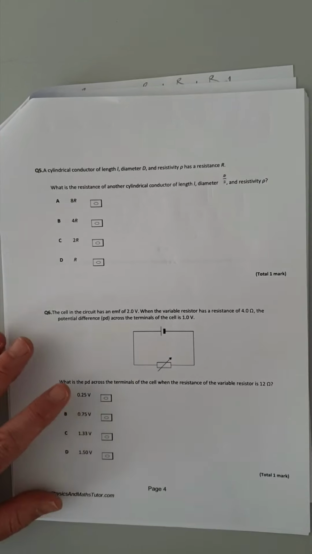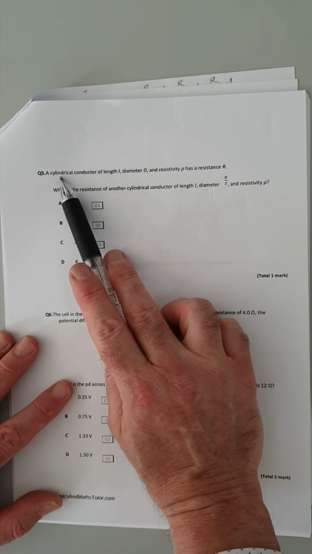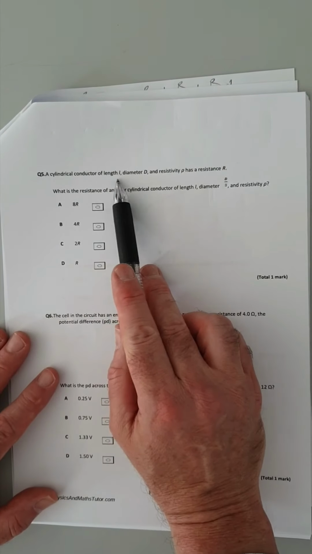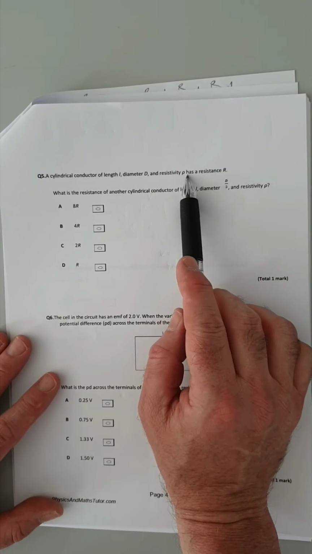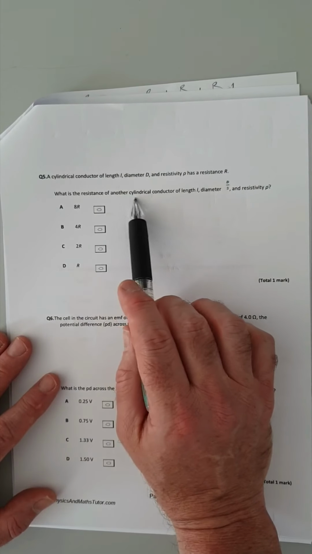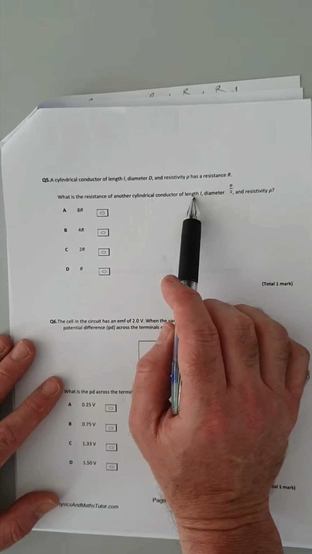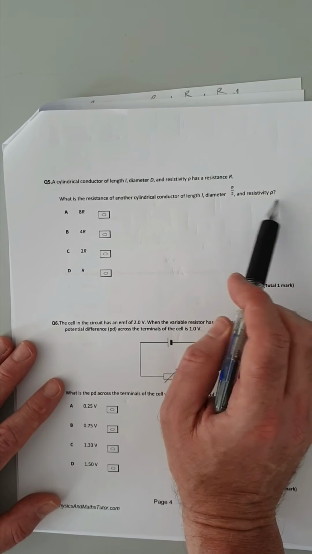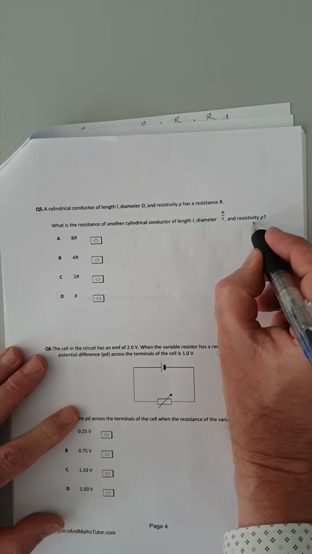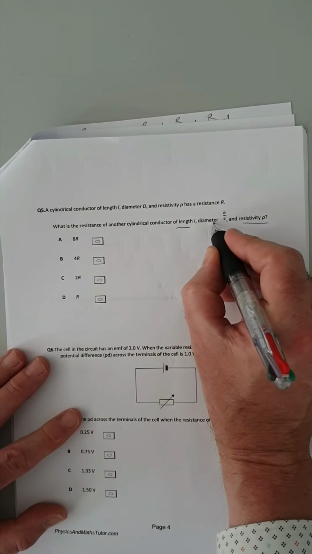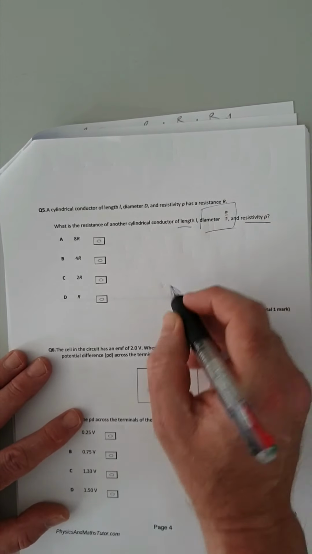Question 5. We're told we've got a cylindrical conductor of length L, diameter D, resistivity rho, resistance R. What is the resistance of another cylindrical conductor of length L, diameter D over 2, and the same resistivity? So the resistivity is the same, the length is the same. The only thing that changes is the diameter.